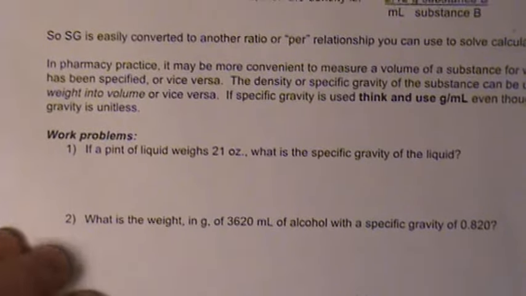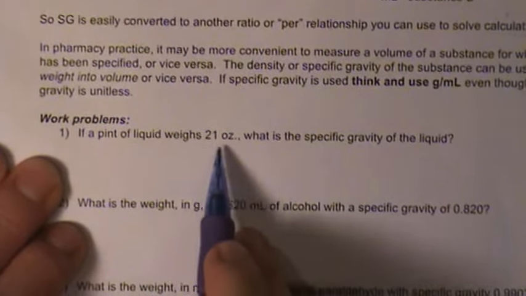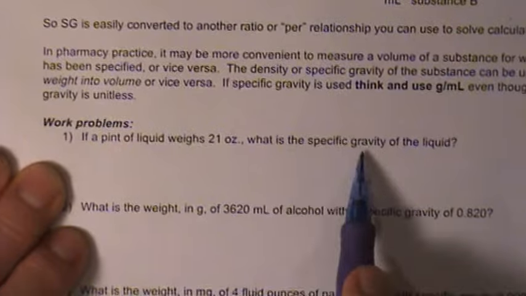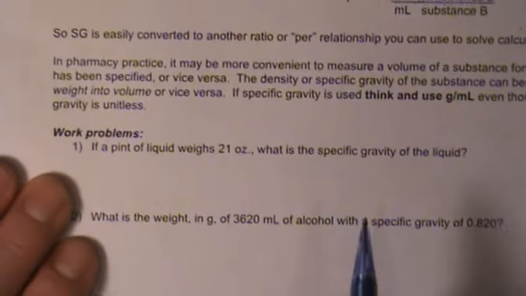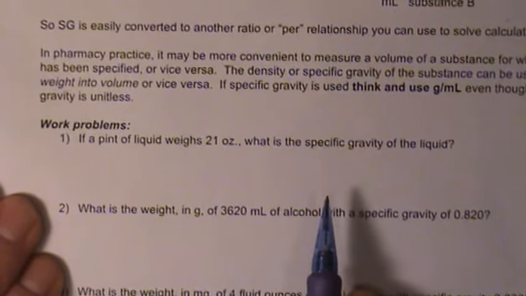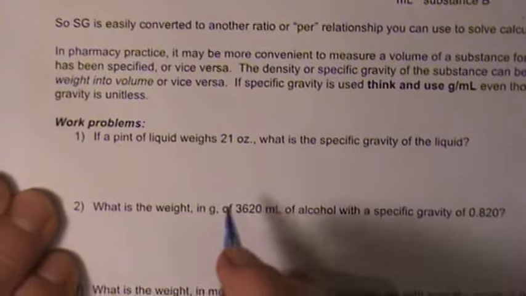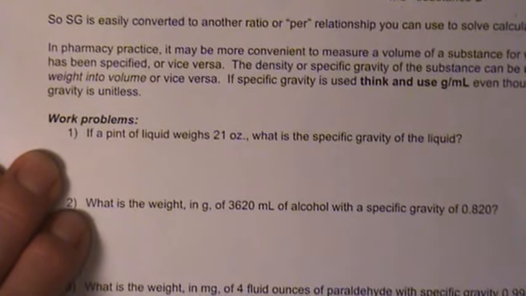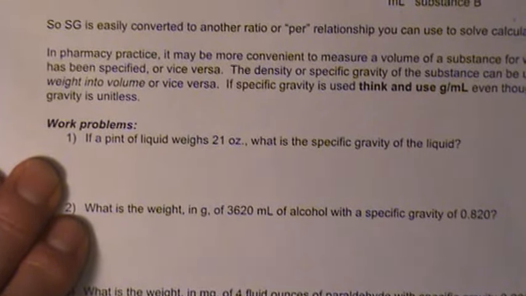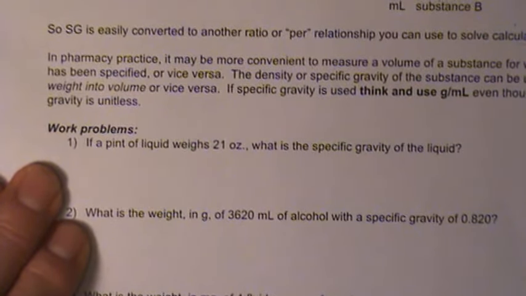All right, let's do this first one. If a pint of liquid weighs 21 ounces, what is the specific gravity of the liquid? I think hopefully by now it seems obvious. The first thing we need to do is just get rid of these silly household measurements and convert to metric.